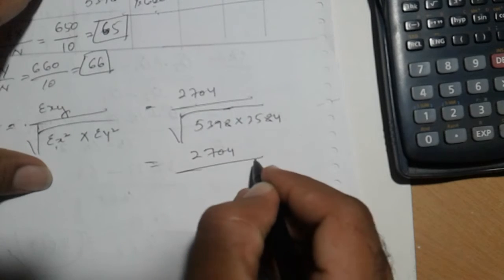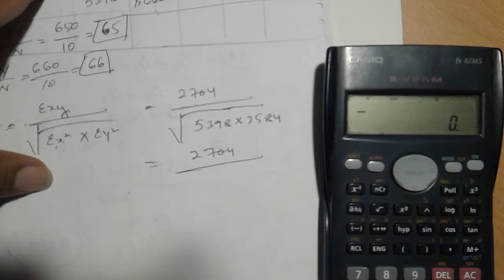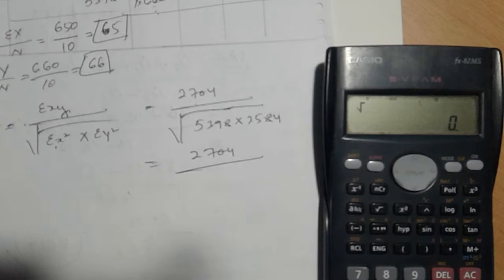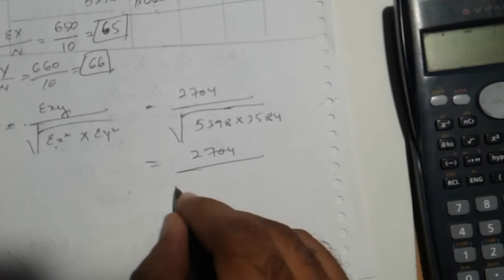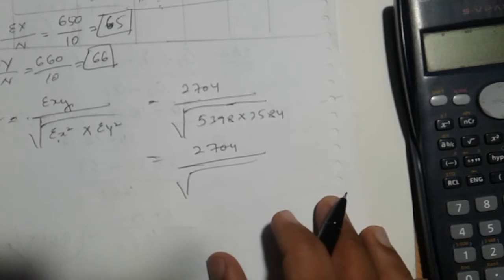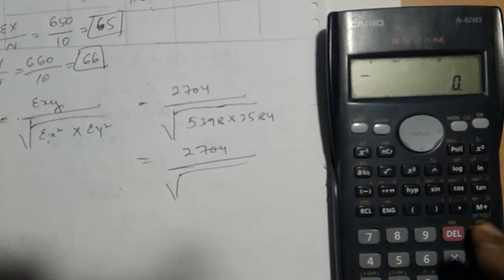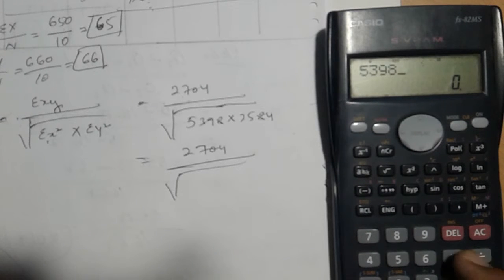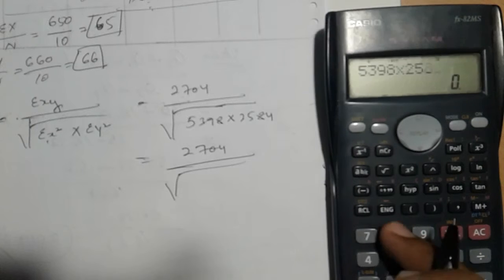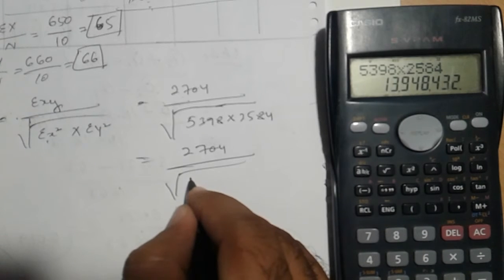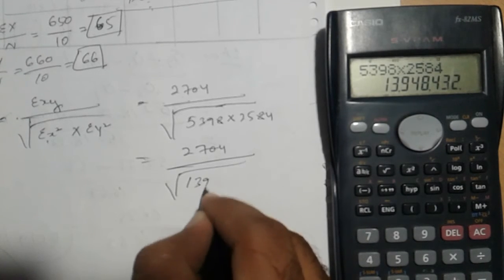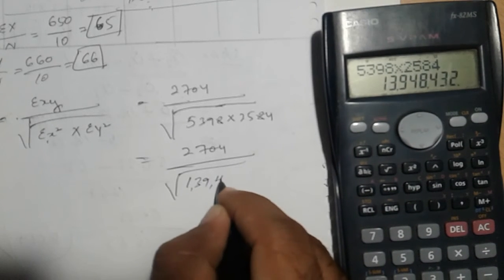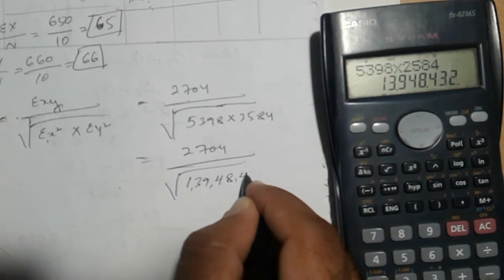2704 divided by, first we have to take the under root. We have to remove the root. First we multiply, keep the root, multiply first. 5398 into 2584. So we are getting 1,39,48,432.